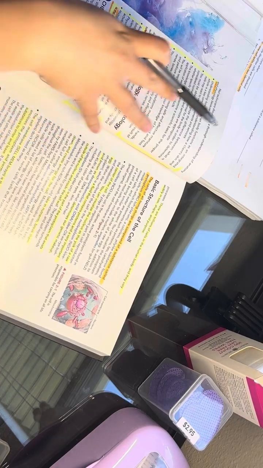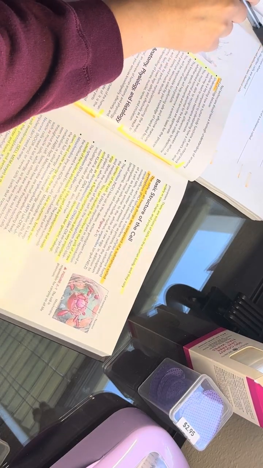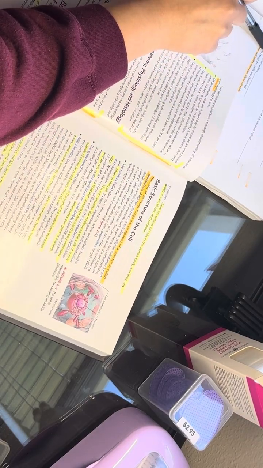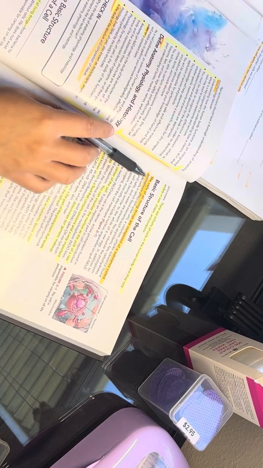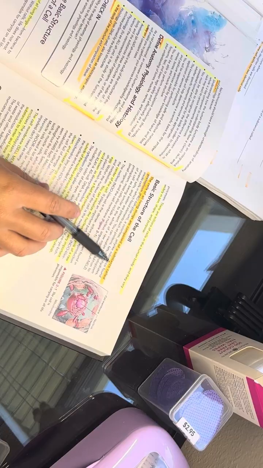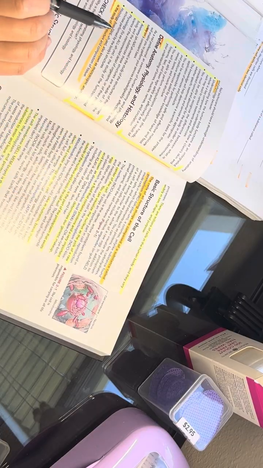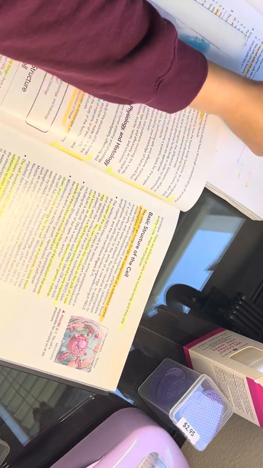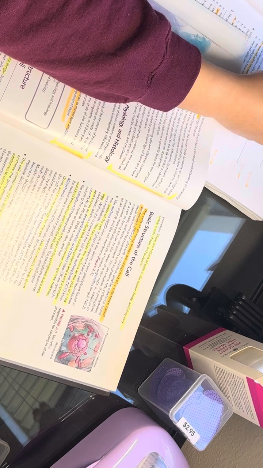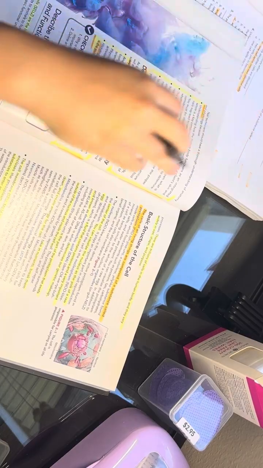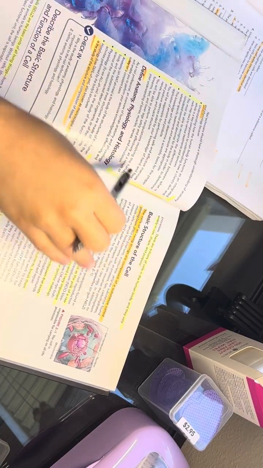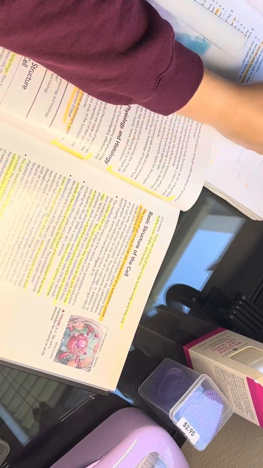Okay, I see I've highlighted this word. So the question is, the cells of all living things are composed of a substance called, very simple question right there, protoplasm. Okay, that's page 19. And if that's paragraph 2, then that's paragraph 3, 4.